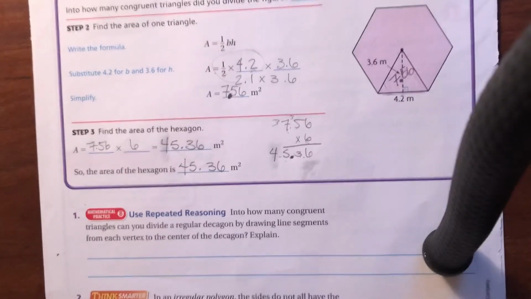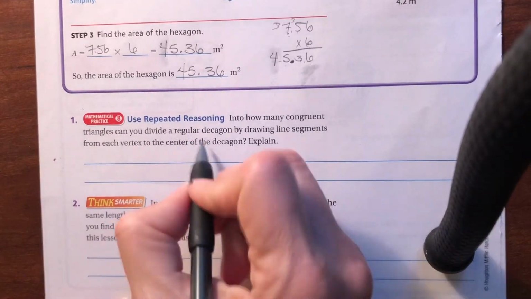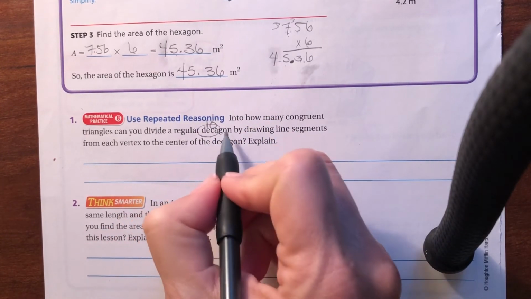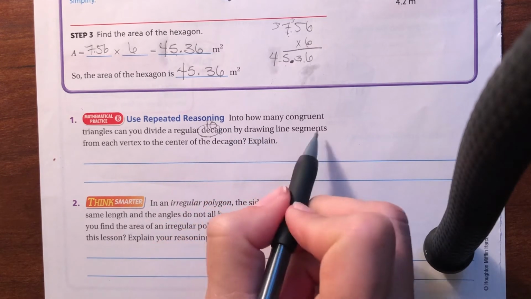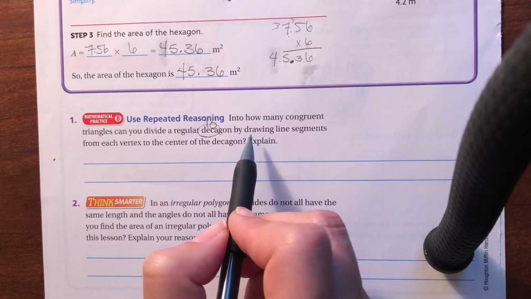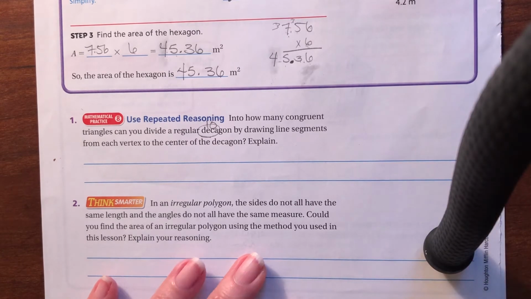Okay, into how many congruent triangles can you divide a regular decagon? Deca means 10. So a 10-sided figure by drawing line segments from each vertex to the center of the decagon. Explain. Well, with our hexagon, we had 6 sides, so we could make 6 triangles.